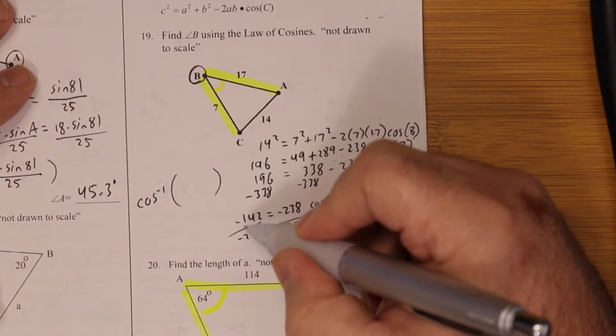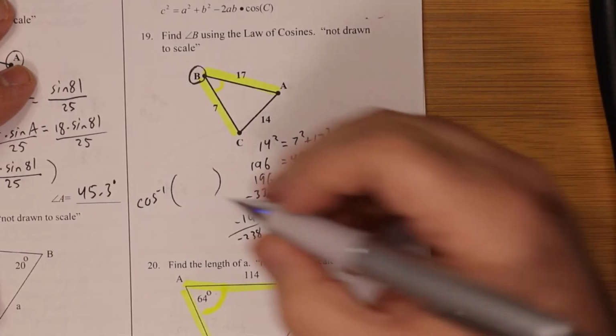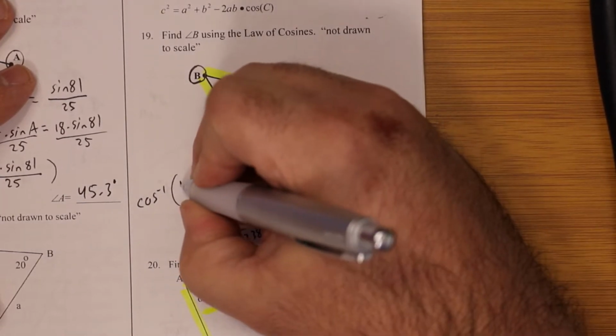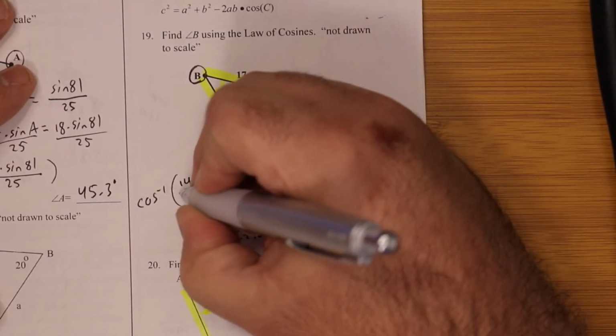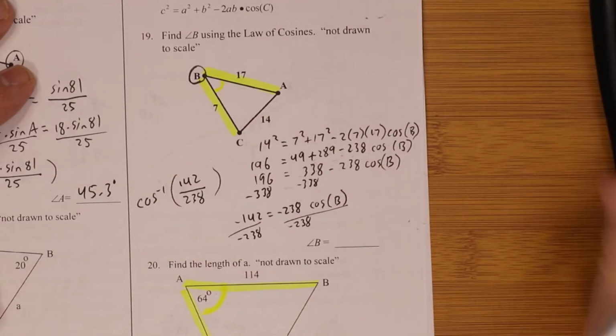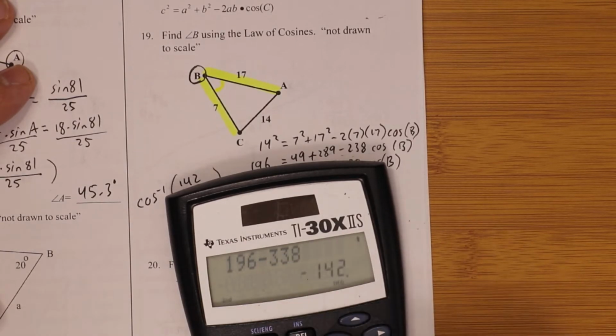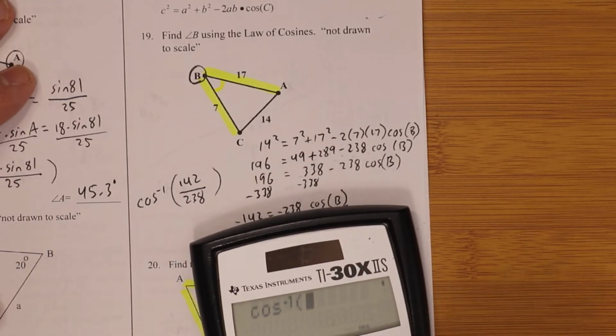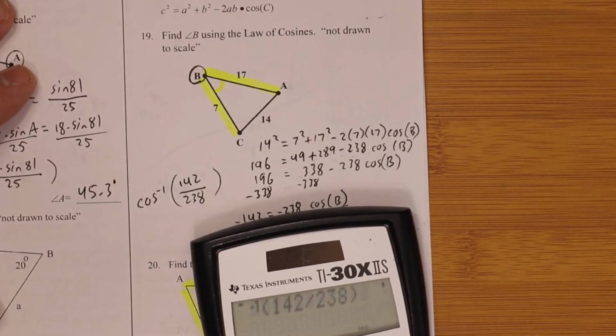We don't need the negatives because negative divided by negative is positive, but we're going to do the inverse cosine of 142 divided by 238. So inverse cosine, remember to be in degree, 142 divided by 238. We get 53.4.